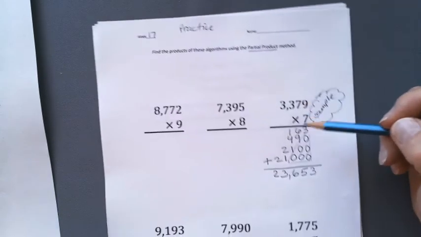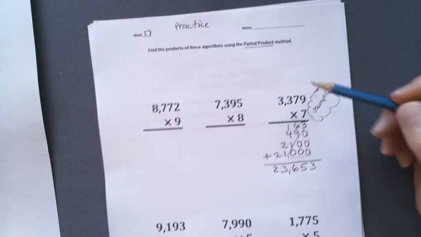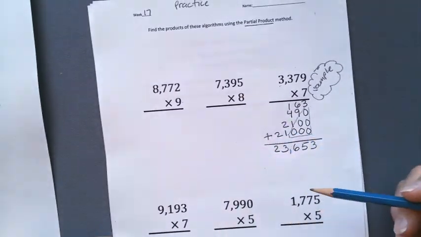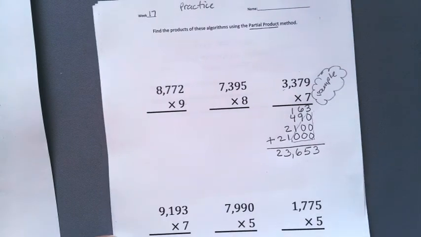And the rest of these I want you to practice on. Okay, these are your practice problems. There's 2 5s down here, a 9 and an 8, so this should be relatively easy to accomplish on your practice. Testing this week.